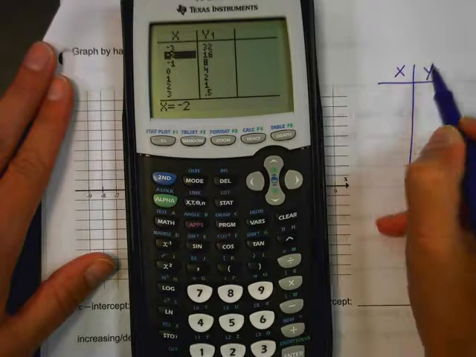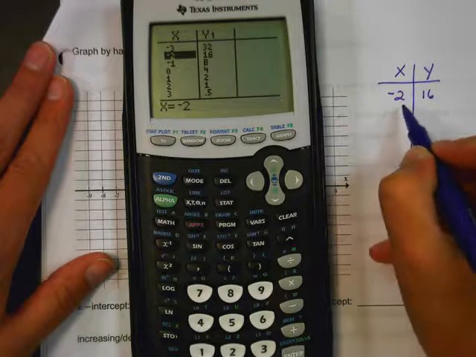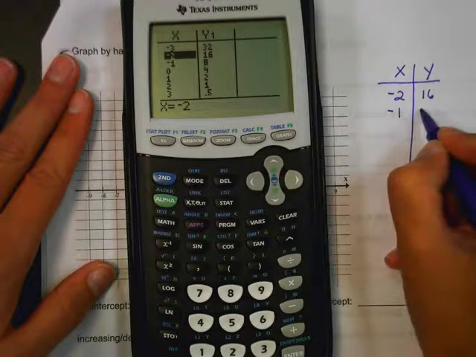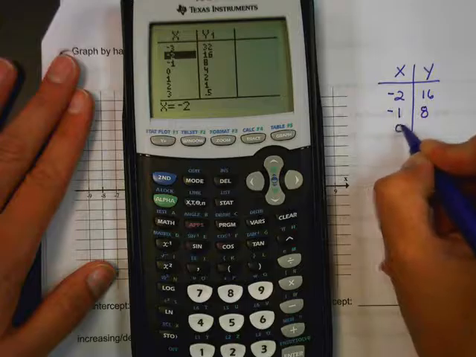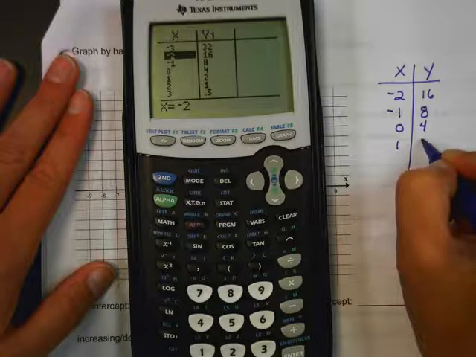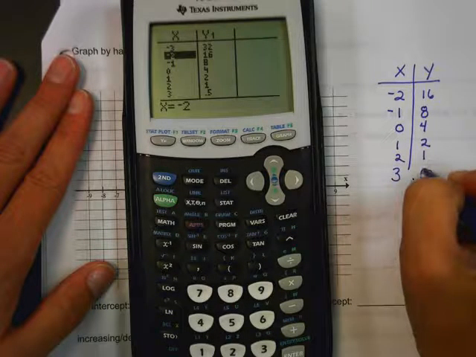Okay, so x, y. So when x is -2, y is 16. And we'll talk about that. We'll try to figure out why that's true. When x is -1, y is 8. 0, 4. 1, 2, 2, 1.